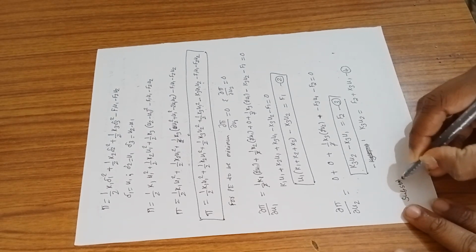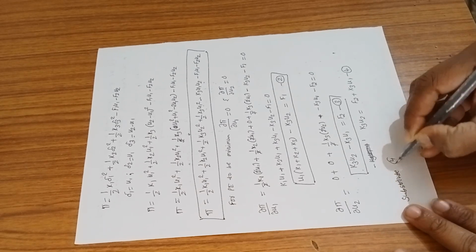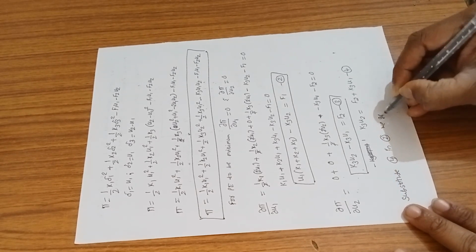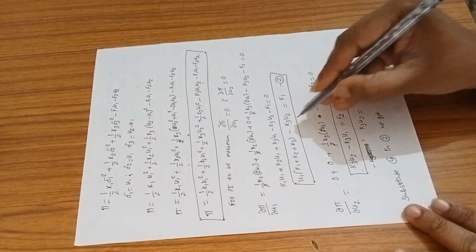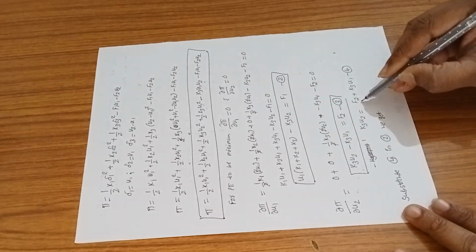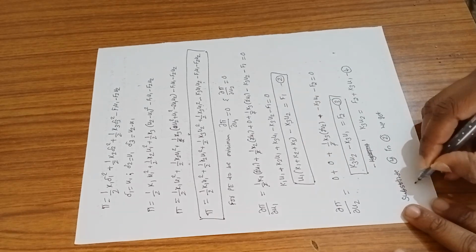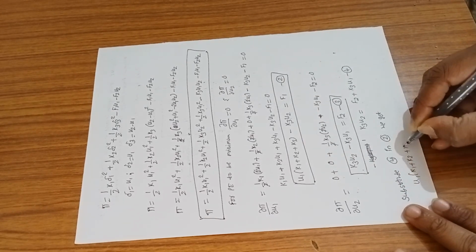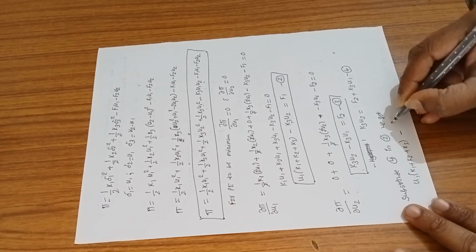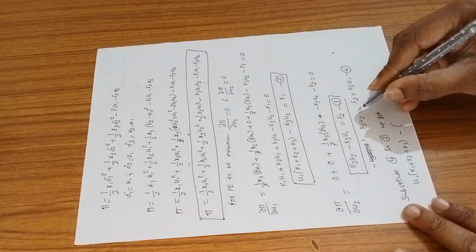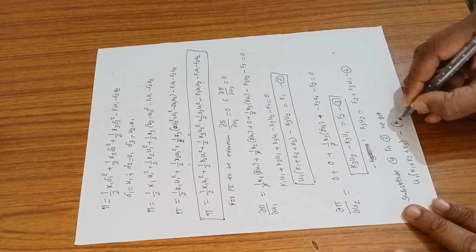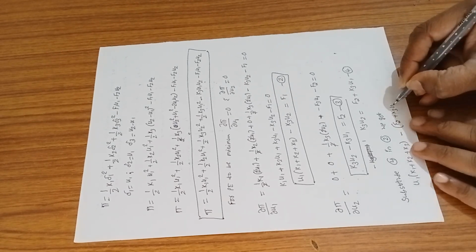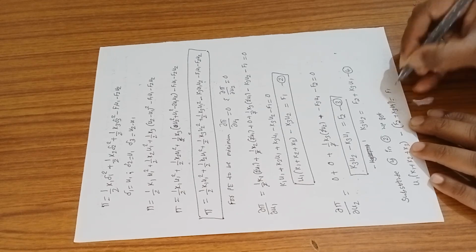Substituting equation number 4 in equation number 2, we get, just substitute this equation here in place of K3U2. Therefore I'm going to get U1 into K1 plus K2 plus K3 minus, and in place of K3U2 I'm going to substitute F2 plus K3U1, and that is going to be equal to F1.